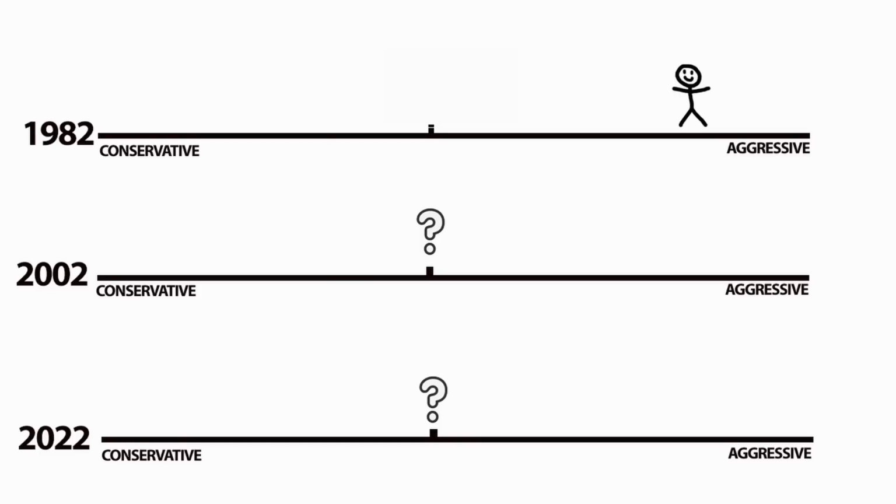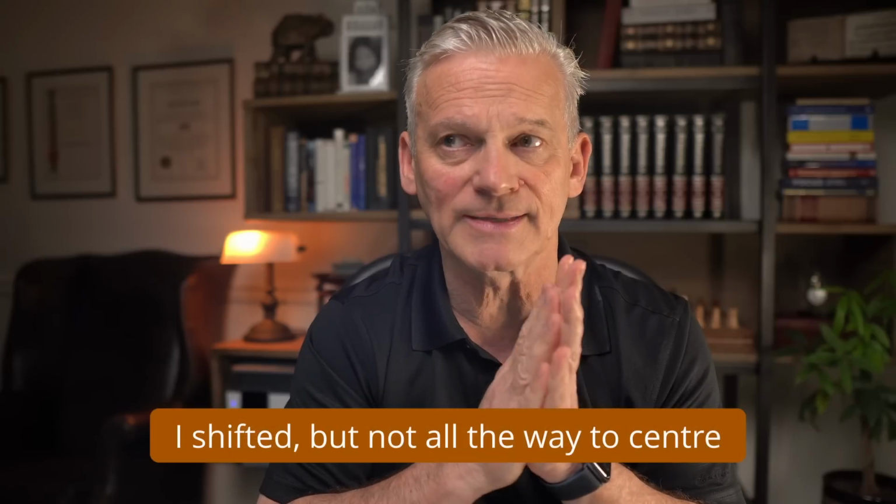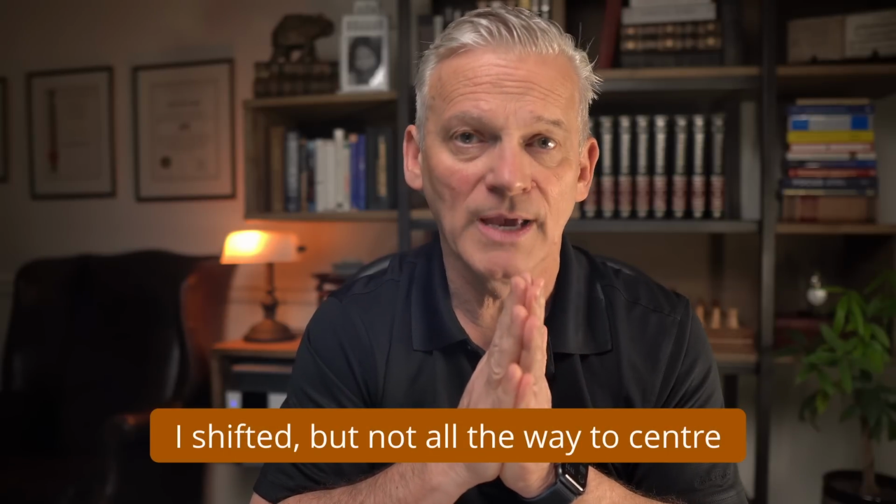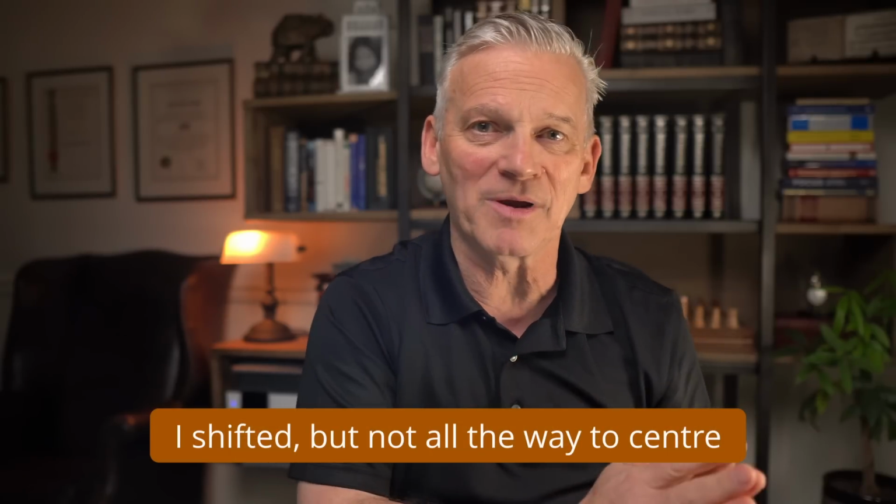When we look at my illustration, so we look at 2002, what was the change from 1982 to 2002? Well, I shifted to the left. So the left being more conservative, the right being more aggressive. Without a doubt, I shifted to the left, but certainly not even to the middle. I was much too young. I was at the time, I guess, 40 years old. Too young to say I'm going to tuck my money under a mattress.